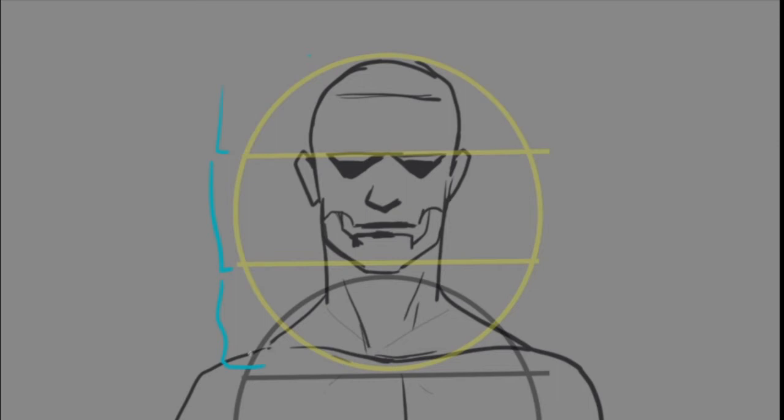And with the face, or when I'm drawing the head area, 2 of these 3 equal parts will be the actual head, and then the other part will be a little overlap between the chest area.